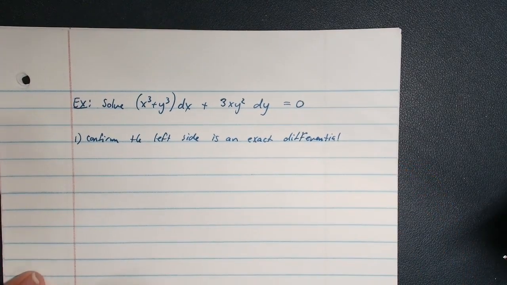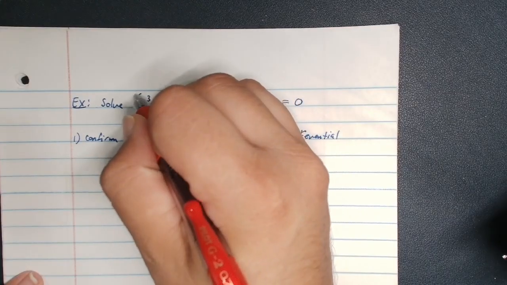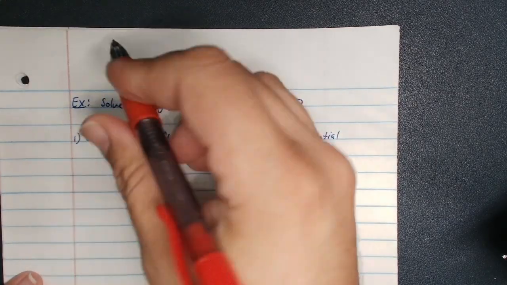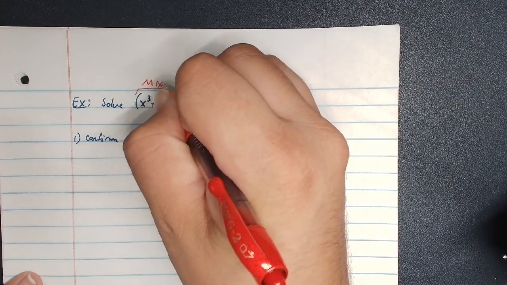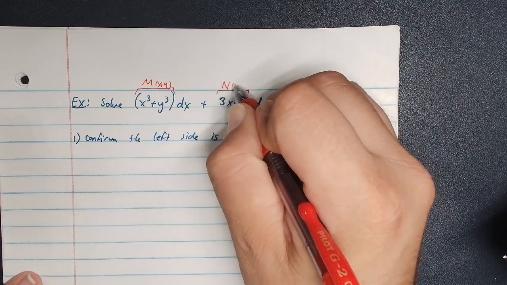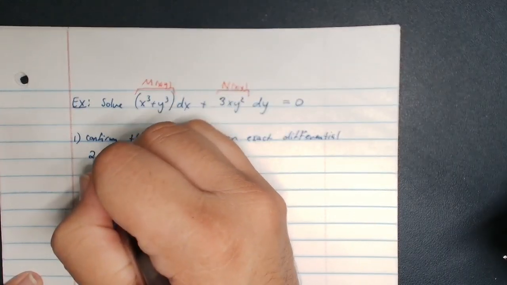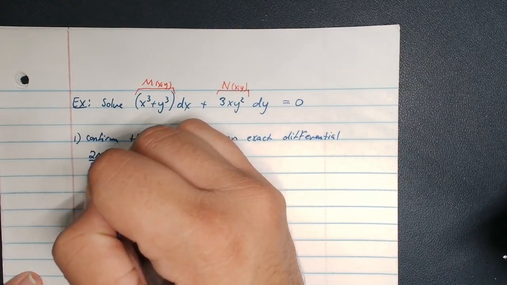Okay, and how do we do that? Well, we had a theorem that tells us how to do that. We're going to take the function which we call M of x,y. That's the one that's being multiplied by dx. That's M of x,y right there. And we're going to take the function N of x,y. That's this other function over here. And what we want to do is find the partial of M with respect to y.